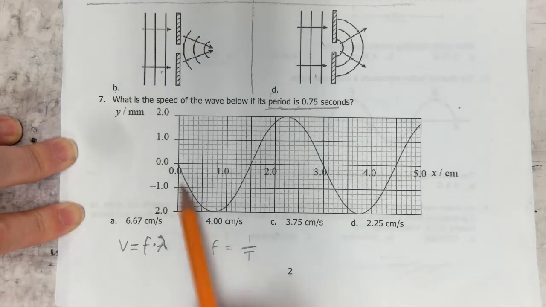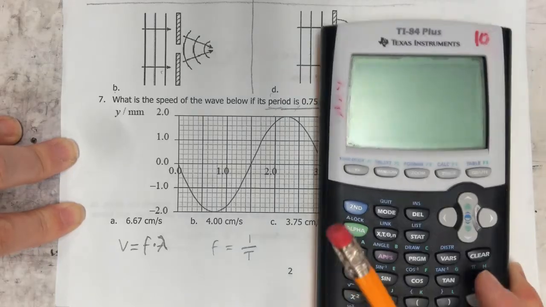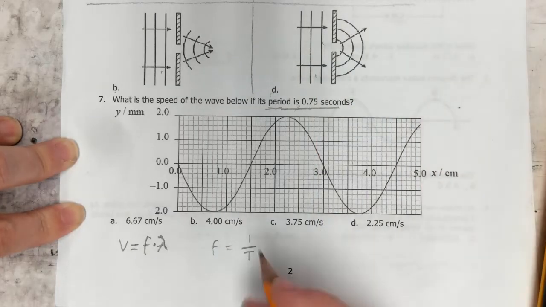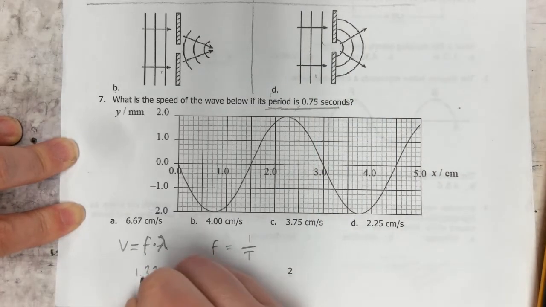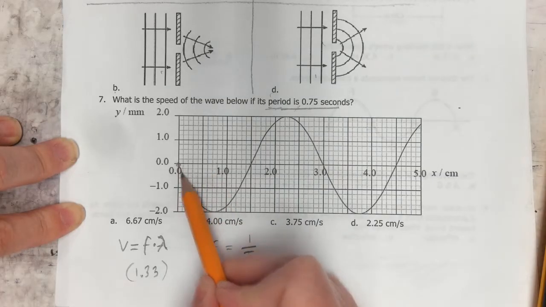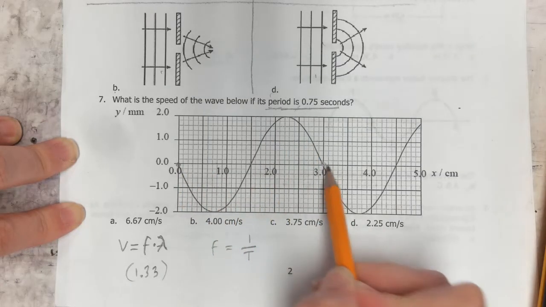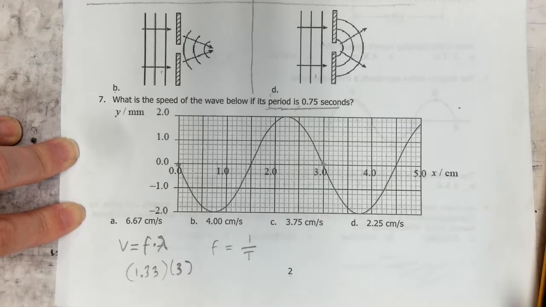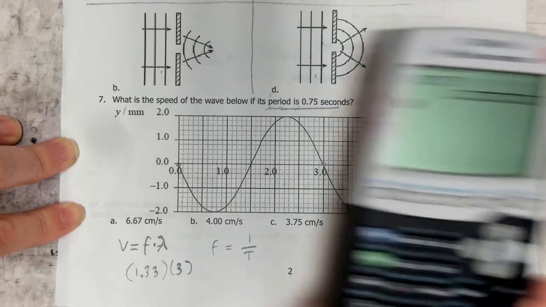And then my wavelength I'm going to get from the diagram. So again, 1 divided by 0.75 gives me 1.33. That would be my frequency. And then my wavelength from here, starting at this point and going in phase, my wave ends right here. So my wavelength is 3. And so that would be what I multiply, frequency times wavelength.